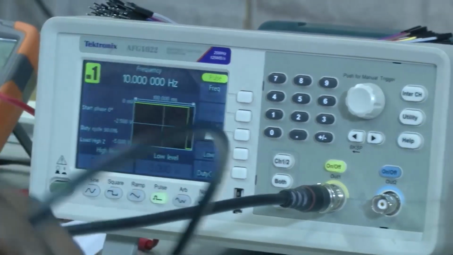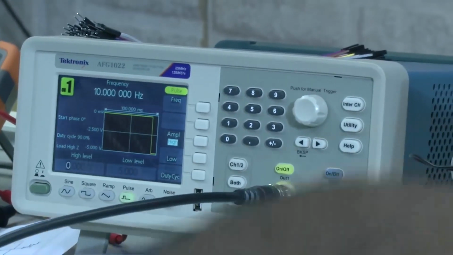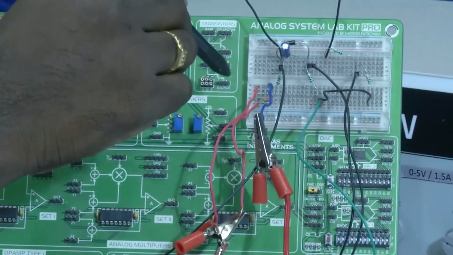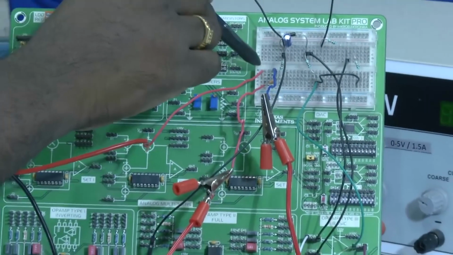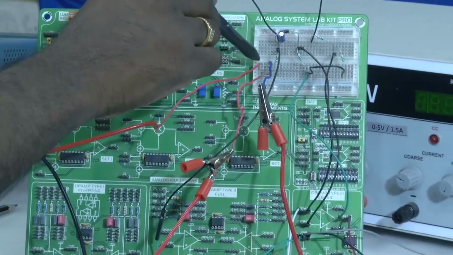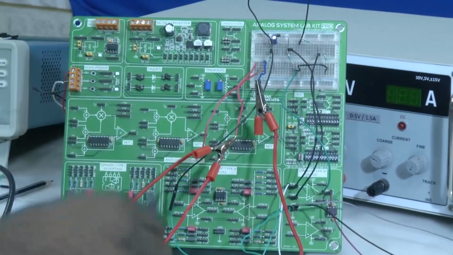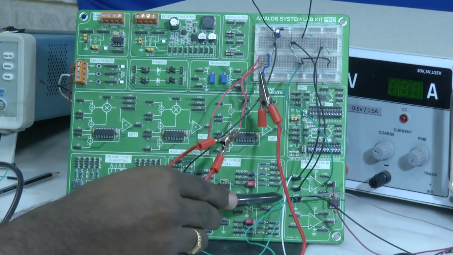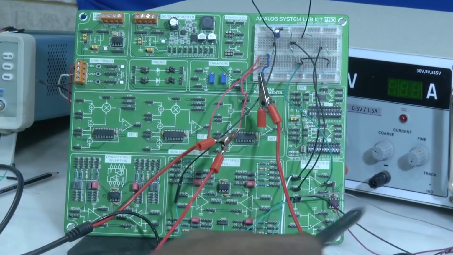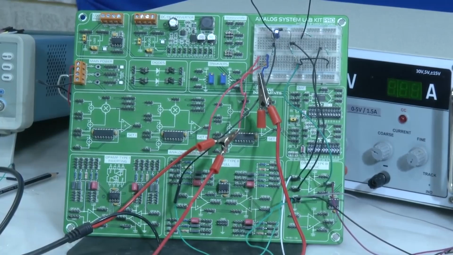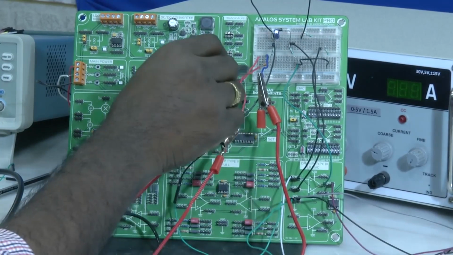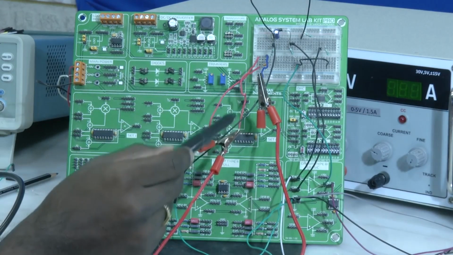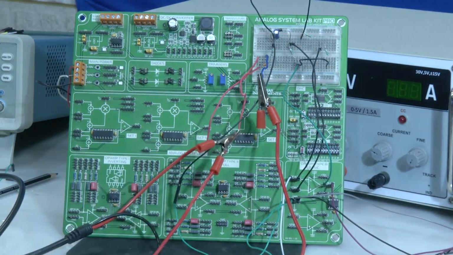This is connected using these BNC probes to the input of the capacitor at this point. We have connected here, observe. The positive is connected there and the negative wire is grounded to this point. This is the first channel of the oscilloscope connected here with the positive one, whereas the negative terminal is grounded.